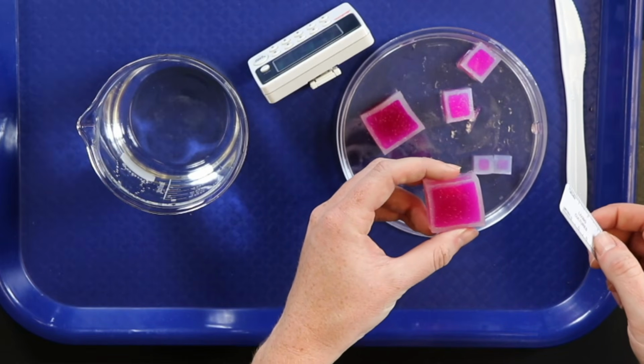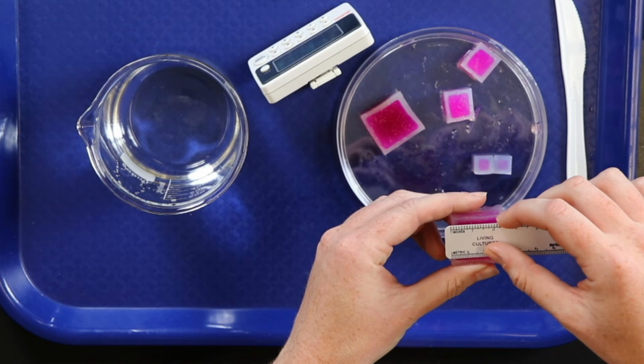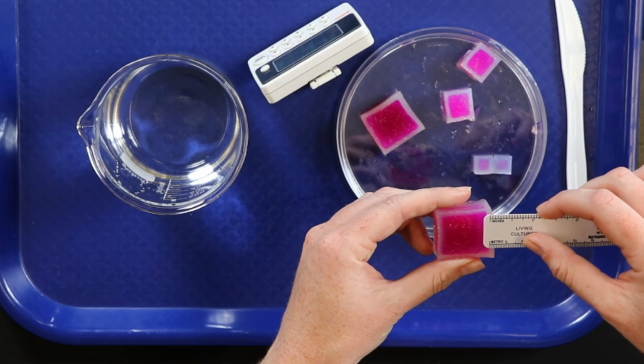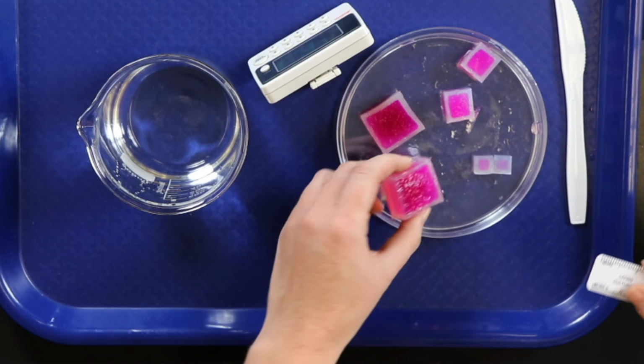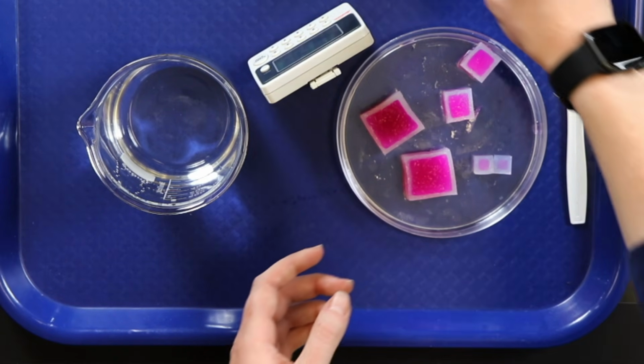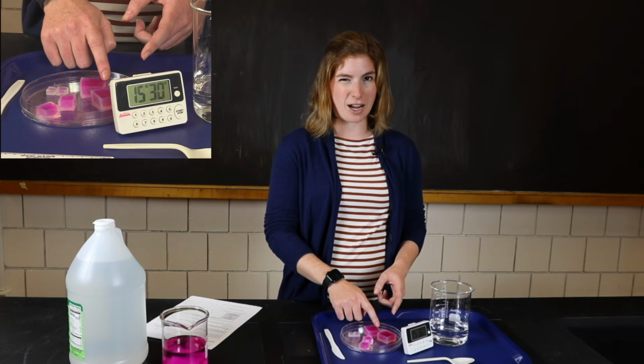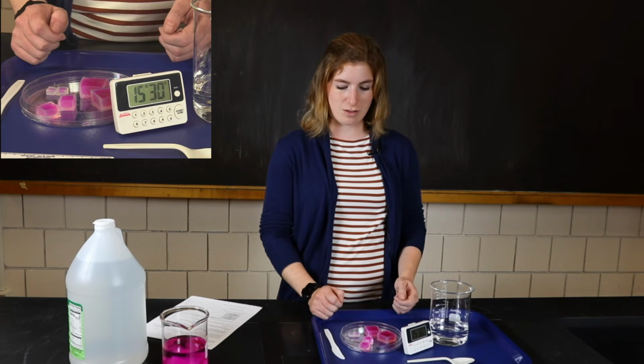My last one is my 3 centimeter cube. I'm going to measure. I have 0.2 on the left and 0.2 on the right. So again, I have 0.4 centimeters total that were diffused, but this time it's 0.4 out of 3 total centimeters.